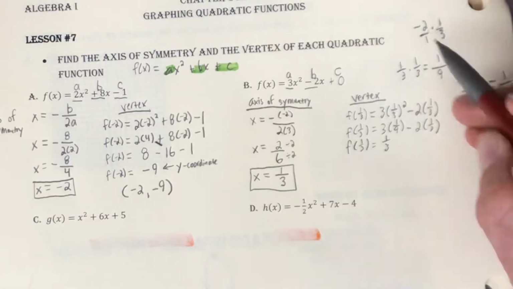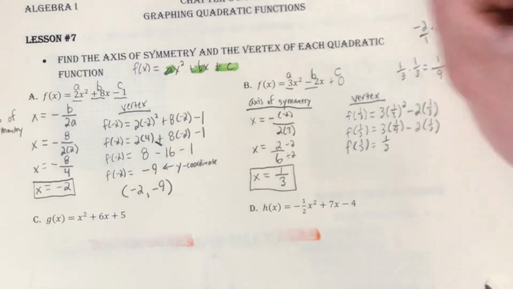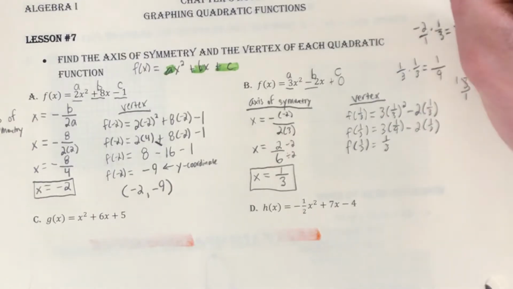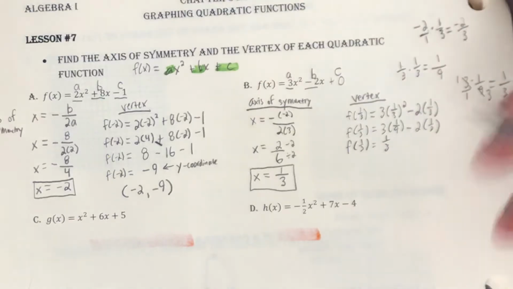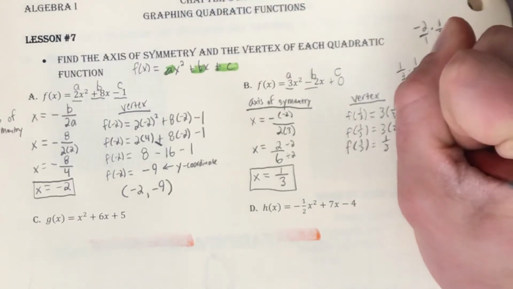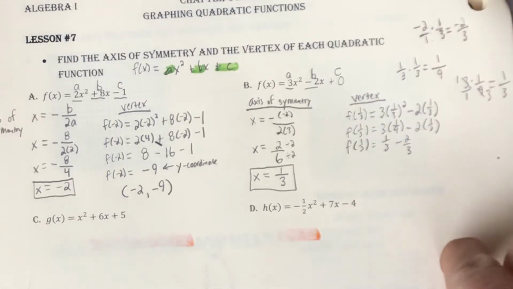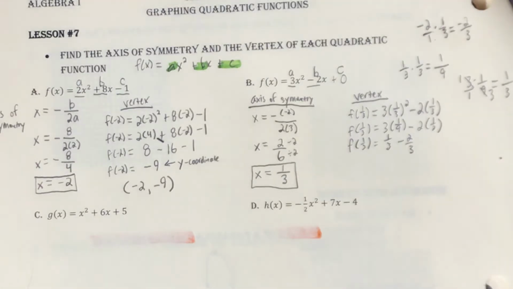And nothing to cross simplify, so just multiply straight across. Negative 2 times 1 is negative 2, and 1 times 3 is 3. So negative 2/3. So essentially what I have is 1/3 minus 2/3. And as you probably know, they already have common denominators.